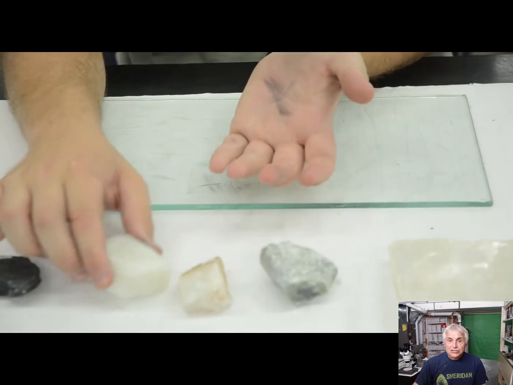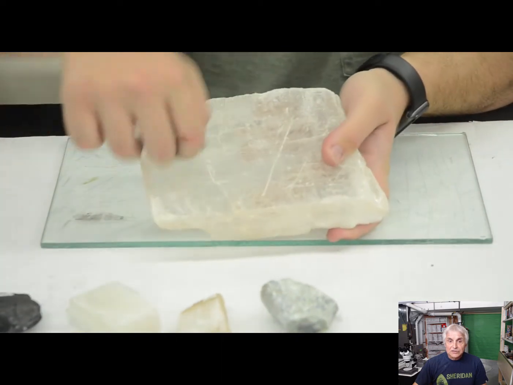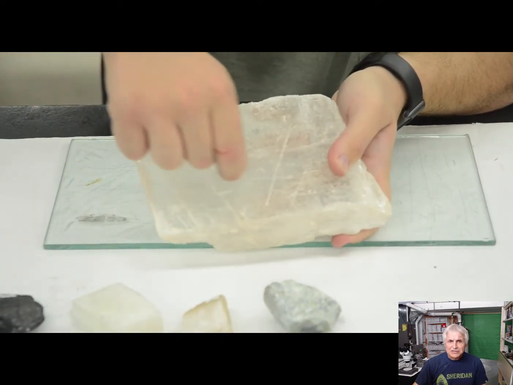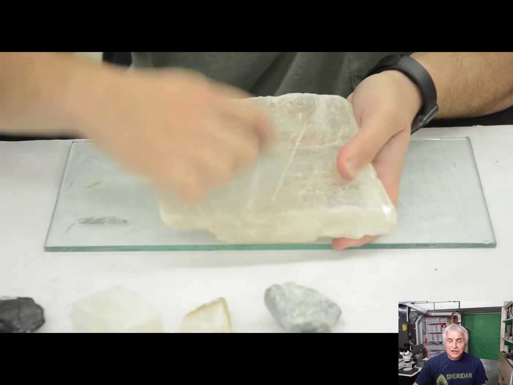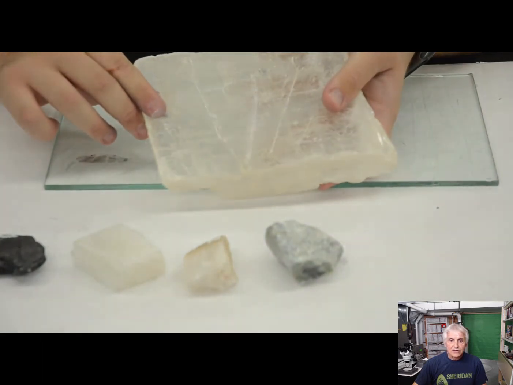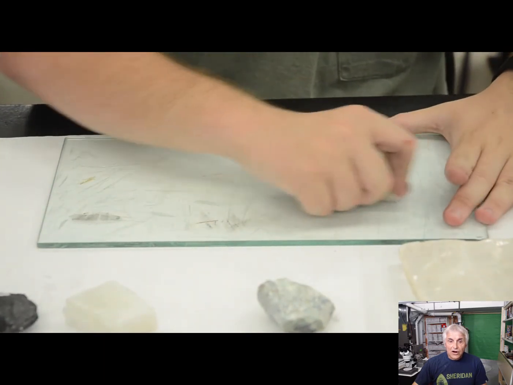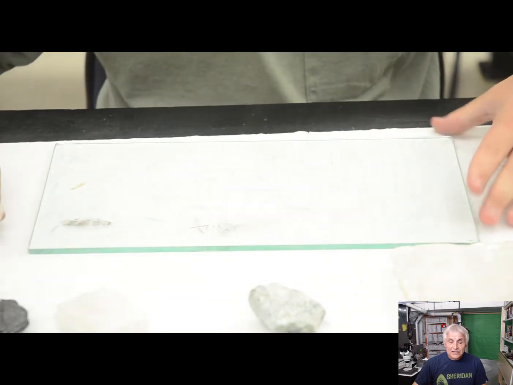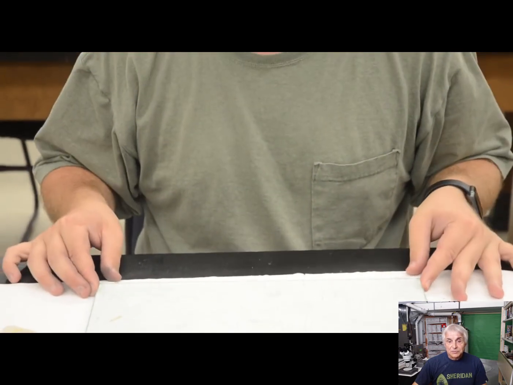This is a very large sheet of gypsum. You have a gypsum sample in your kits. Here you can see, well, you can barely see, but Zach is able to scratch the gypsum with his fingernail because, again, it is softer than his fingernail, a hardness of 2. Now, this is quartz. Quartz is a harder material than glass, and it will scratch glass, although it's going to be very difficult to see here simply because of the nature of the video.